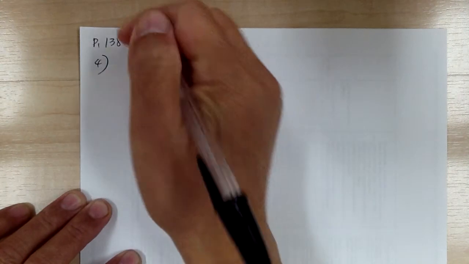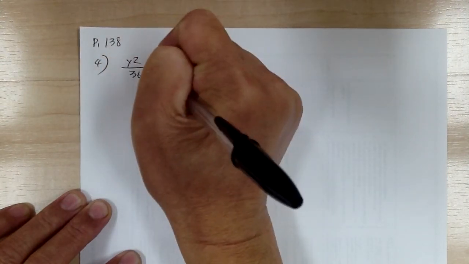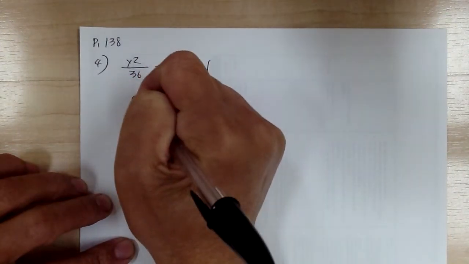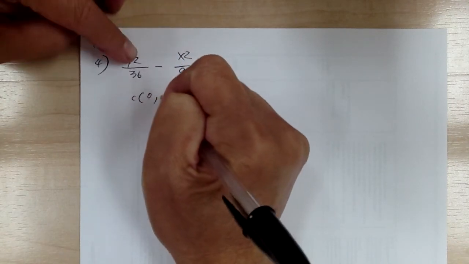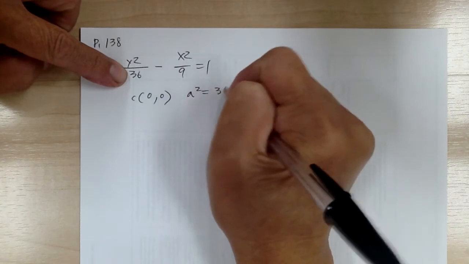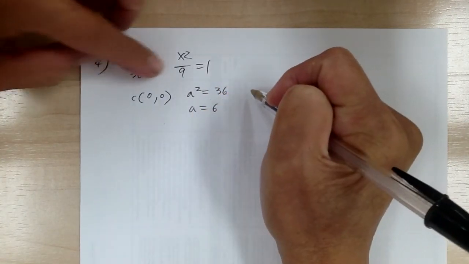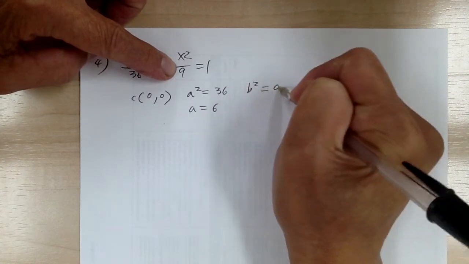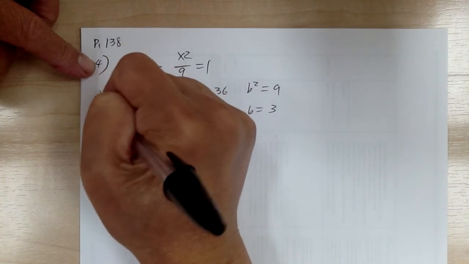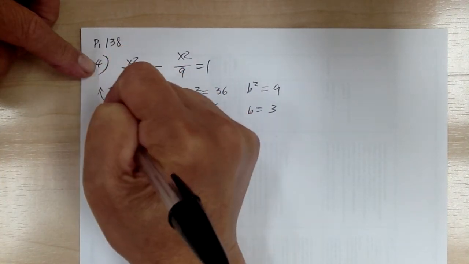Okay, let's go to number 4. Okay, you have y squared over 36 minus x squared over 9 equal to 1. So center is going to be at 0, comma 0, and a squared is always the bigger number, so it'll be 36, so a equal to 6, and b squared is equal to 9, so b equal to 3. And by the way, because the y comes first, this would be in the y direction. So graph would be in the y direction.